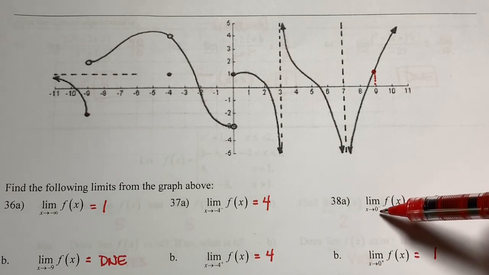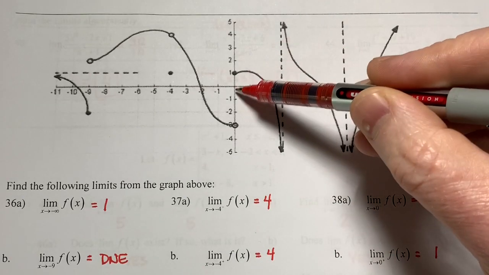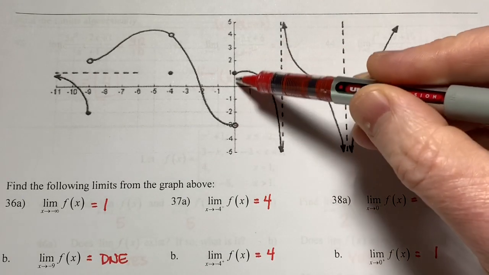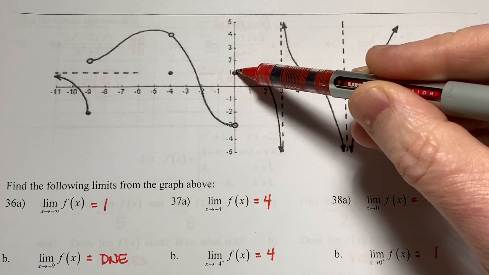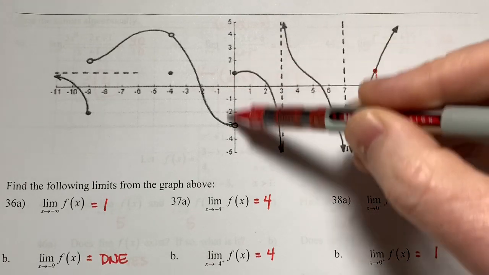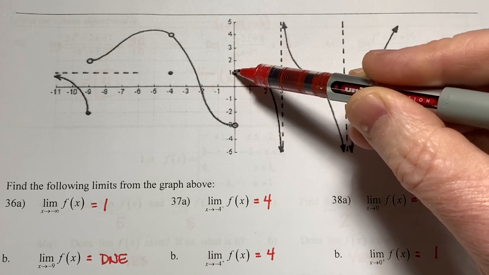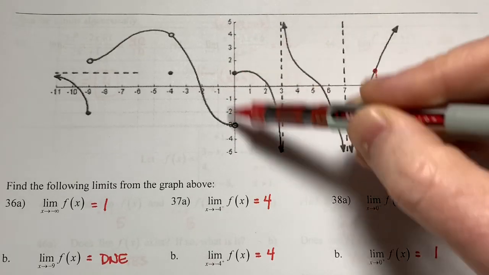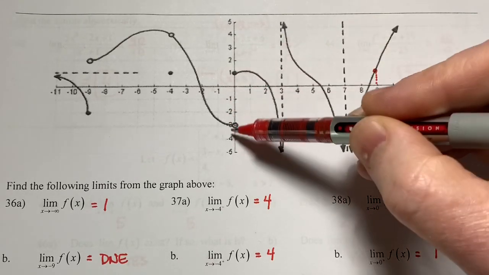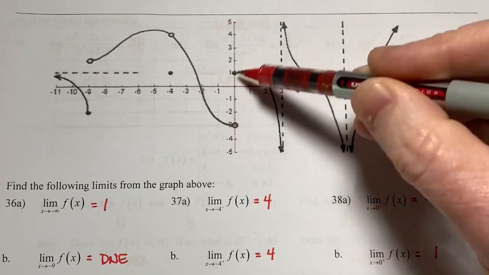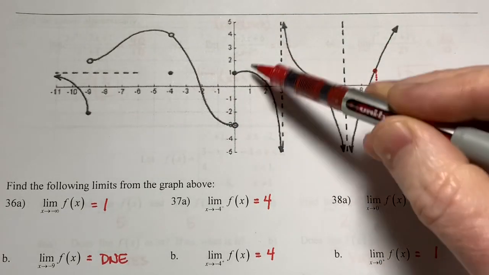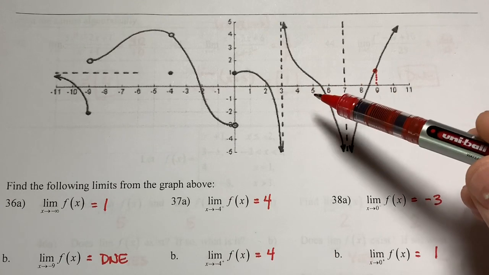All right, 38's asking you about 0. 0 from the left is down there at -3. 0 from the right is up there at +1. That's A and B. And then C, the limit does not exist because I'm not approaching the same thing. But the value does. f of 0 is 1. But this would definitely not be continuous, right? I mean, you can see that it's not continuing. It's hopping up, this jump right here. You can see the rules for continuity have been broken.